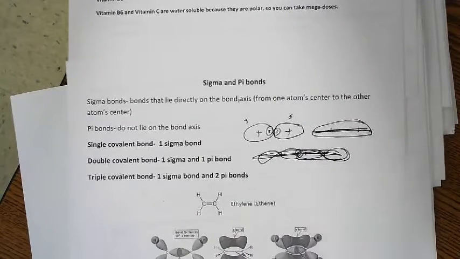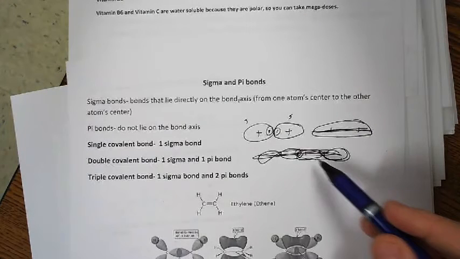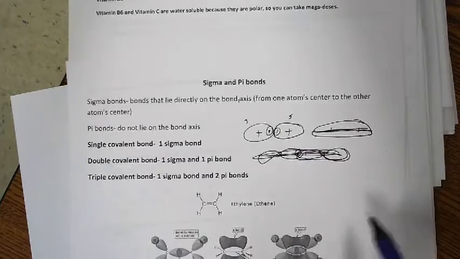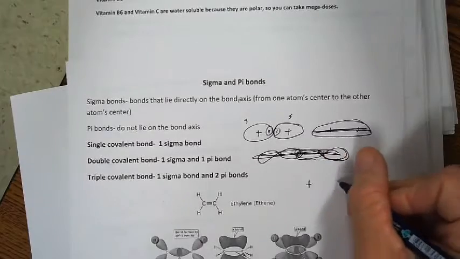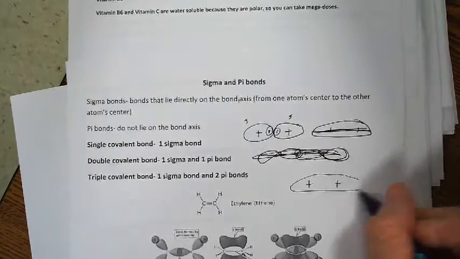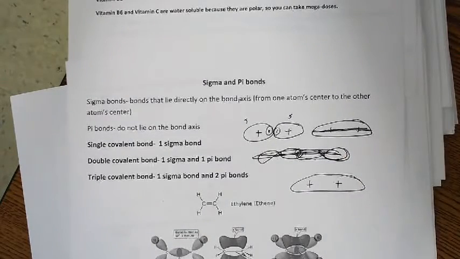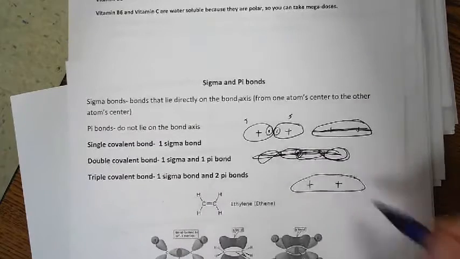Now again, the question is then, what is a pi bond? Well, if you already have a sigma bond, with 2 electrons being shared between 2 elements, and you're going to have another bond, like a double or a triple bond, those electrons can't be in the same place. You can only have 2 in this area.